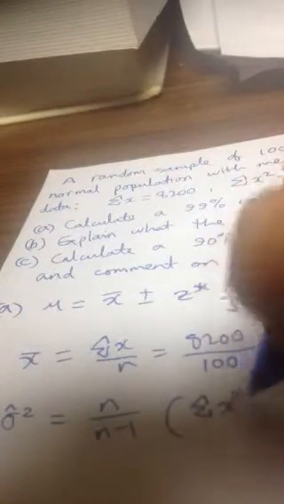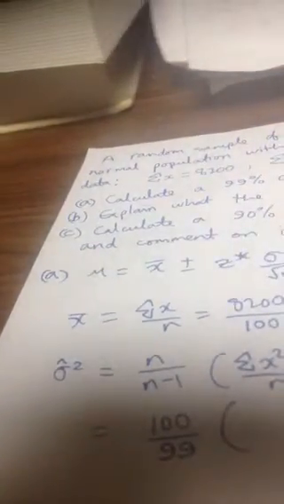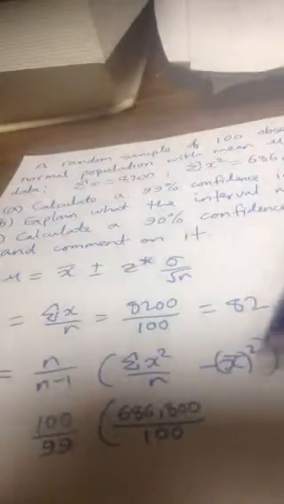This is equal to n over n minus 1 by summation x squared on n minus x bar squared, and we know that x bar is equal to 82. This will be equal to 100 over 99 times summation x squared, we know that 686,800 divided by n is 100, minus 82 squared.